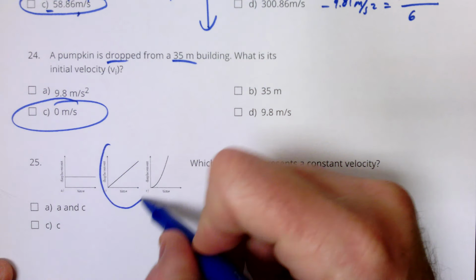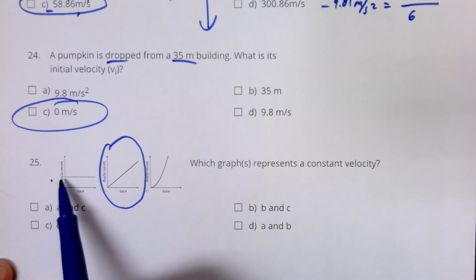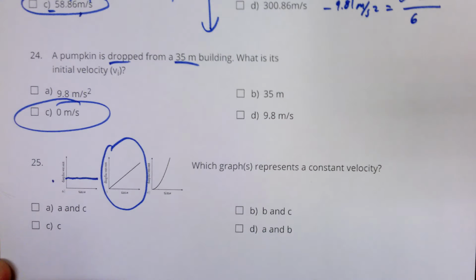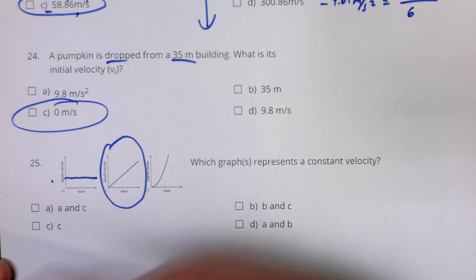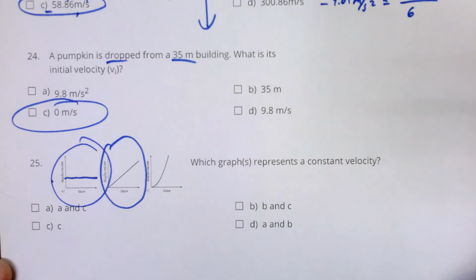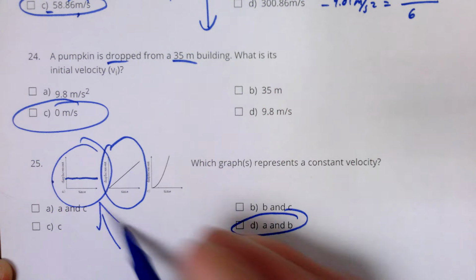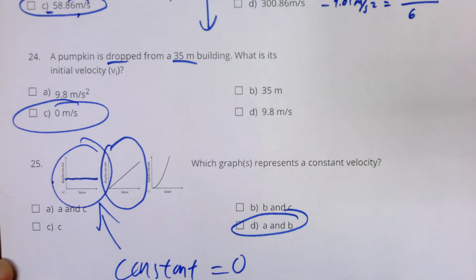Which one of these represent a constant velocity? It's going to be B. This one here shows that the displacement is not changing, which means you are not moving. Oh, wait a minute. If you're not moving, what's your velocity? Your velocity is 0. Does that stay the same? Yes. Okay. So it is both A and B have a constant velocity. Just in this case here, the constant is 0.